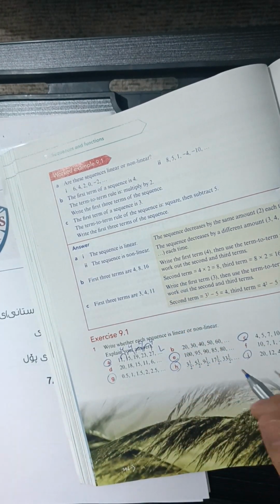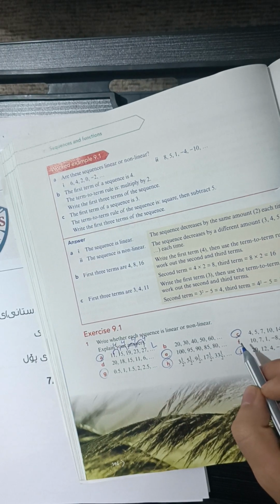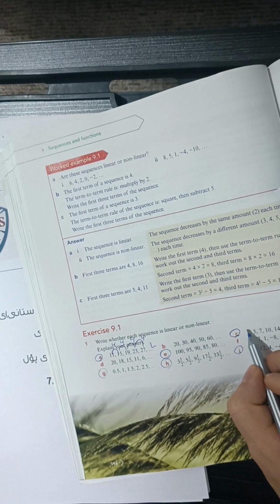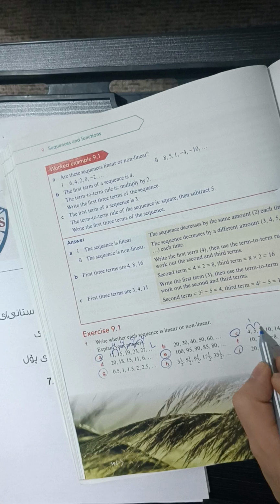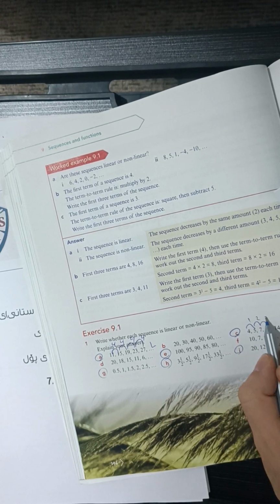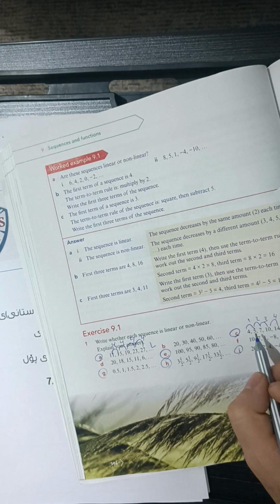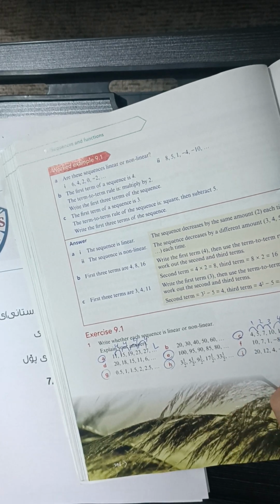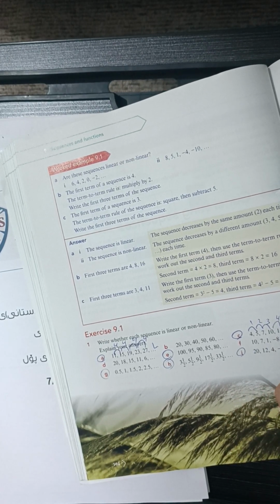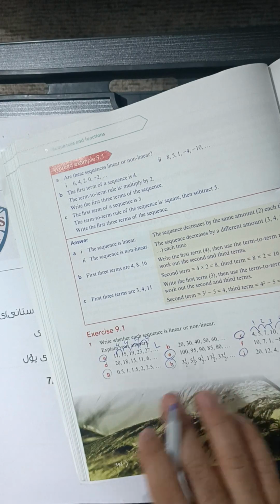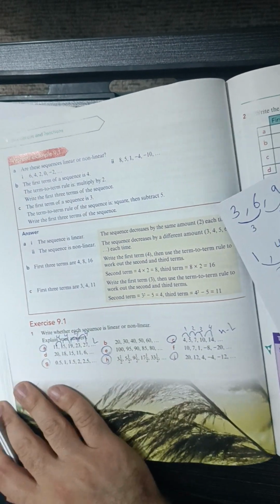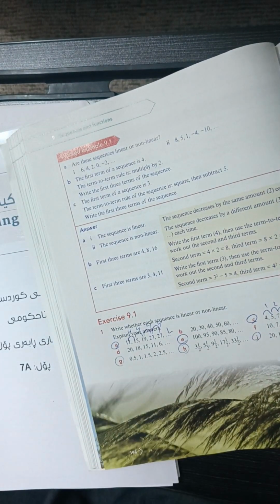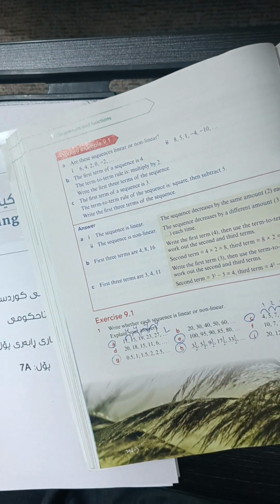So I will leave B for you. How about C? The difference between 4 and 5 is 1. Between 5 and 7 it is 2. Between 7 and 10 it's 3. Between 10 and 14 it is 4. As you can see, the differences are not the same. That's why we call this one nonlinear, so you can write NL, which is nonlinear. How about D? D is for you.